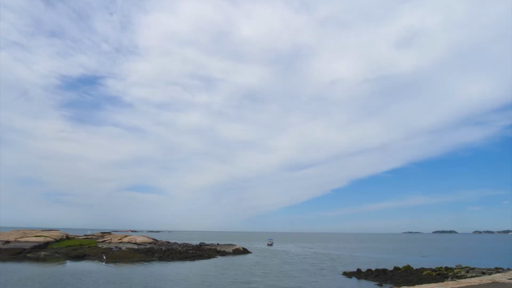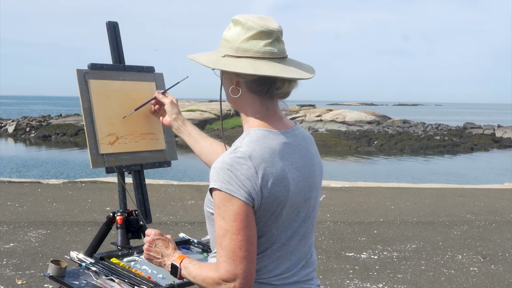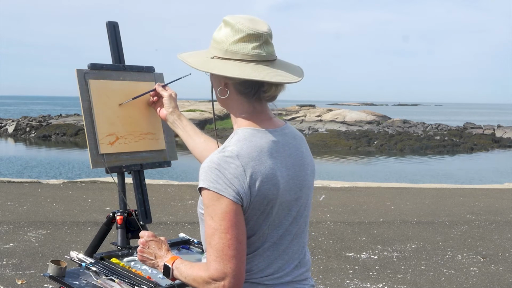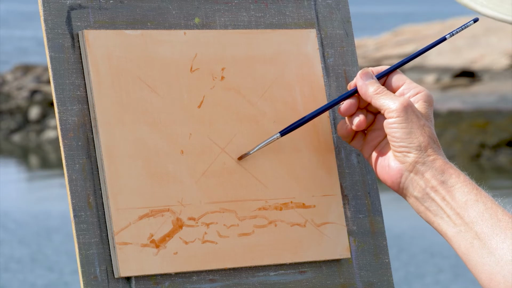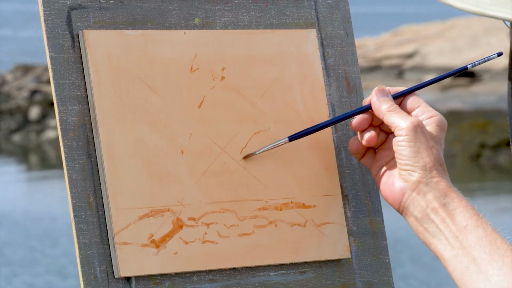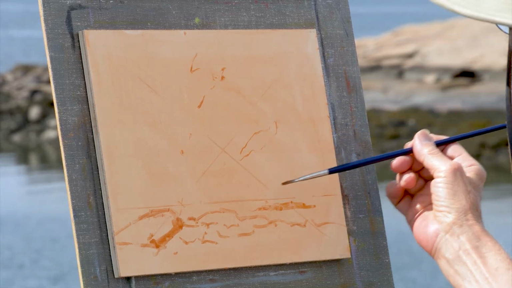Of course, they've moved away again, but I'm going to use what I see: a huge, large mass coming down here. Again, I'm putting in the biggest shape first. Got a little window of blue sky here.